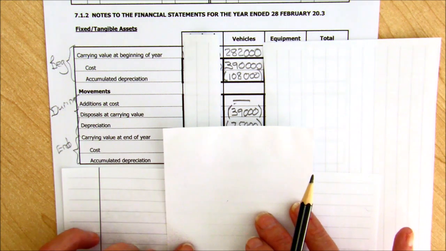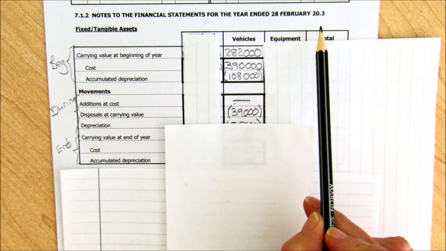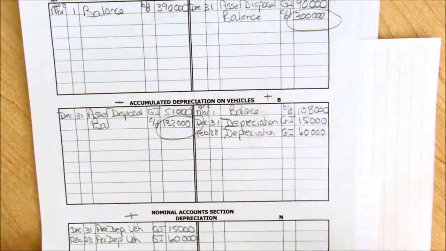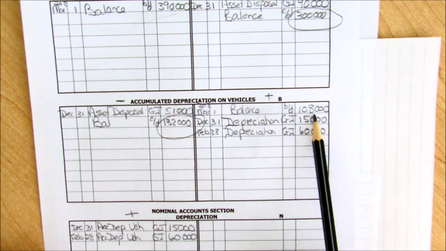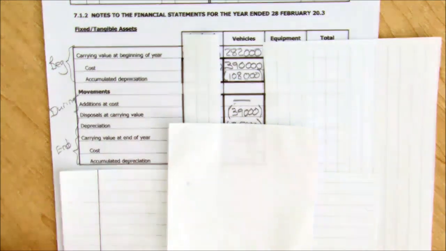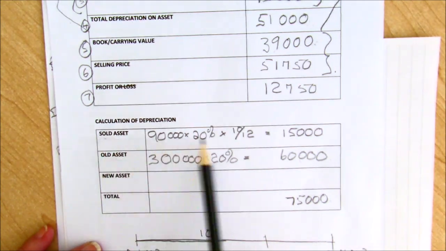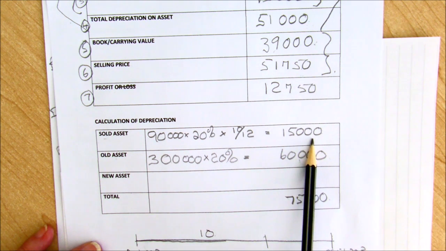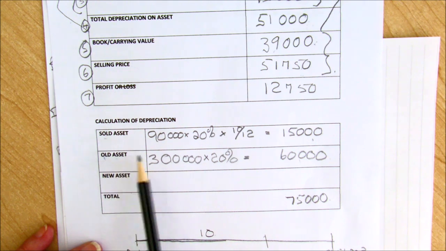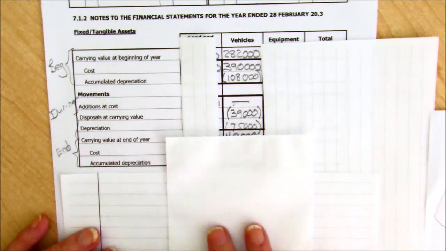Then the next thing is to bring in the depreciation for the year. And again, we have completed the ledger accounts. Now remember that this note has been done at the end of the financial year. And it was for that reason that we had to bring in the total depreciation on our assets, not just the one we sold, but also the one we kept. Or, remember, we did it in the sheet that we had here, where it just made it easier to understand. The asset that we sold, we had for 10 months. We'd worked out the depreciation was 15,000. And the old asset, which was the balance, the 300,000, we've had for the whole year is 60,000. And so your total depreciation then for the year is 75,000.